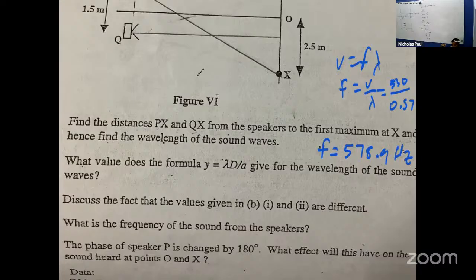So initially they're in phase, right? Crest and crest meeting giving you a loud sound. Now out of phase, a crest meets a trough, and what will happen? Destructive interference. So you will get a minimum now. So at O and X, you'll end up with a minimum. Are you okay with that? Last question. Write it down now, please.